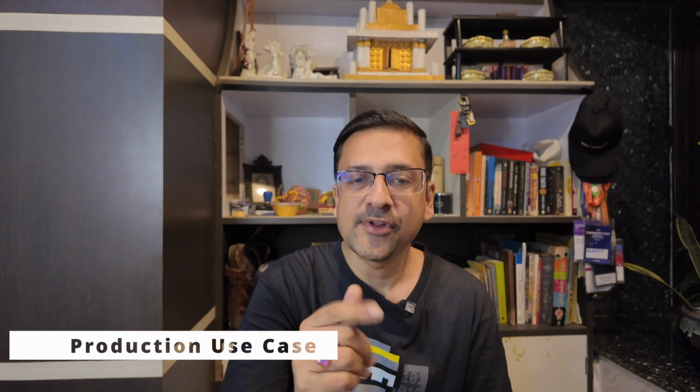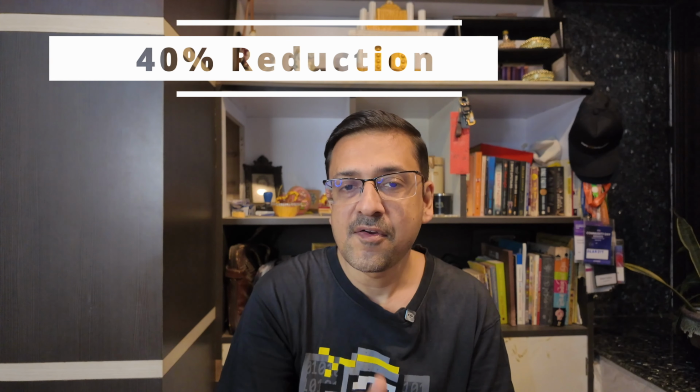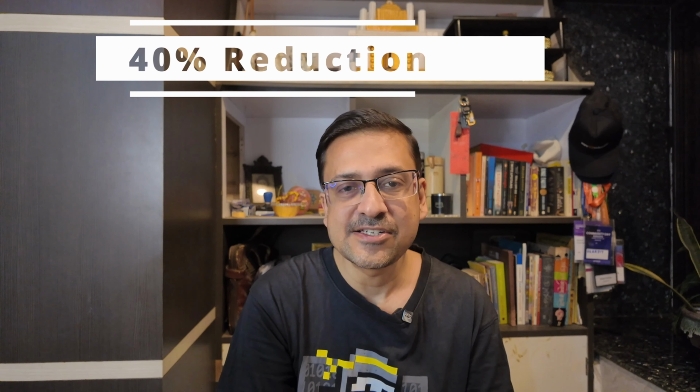Hello everybody, if you are really concerned about the SQL Server license cost and you are running your SQL Server deployment as high availability based on EC2, the good news is AWS has recently launched an option by which you can save up to 40% of SQL Server license cost from your secondary EC2 node.